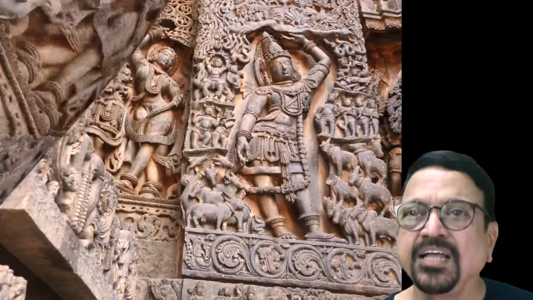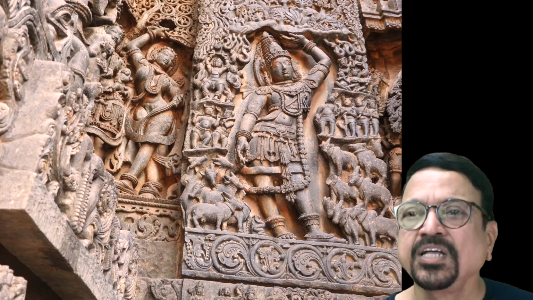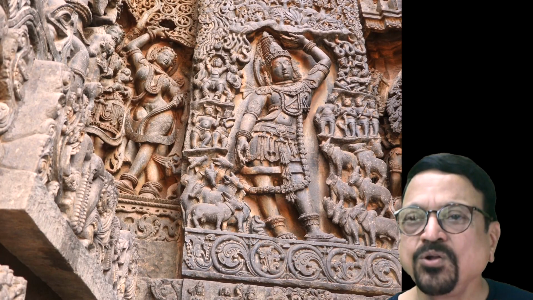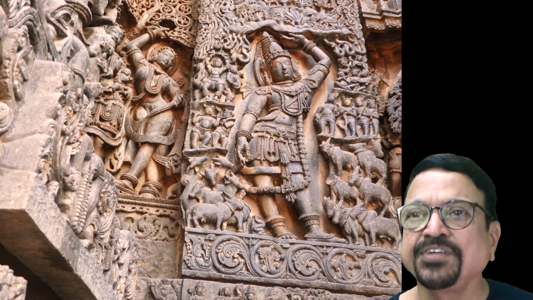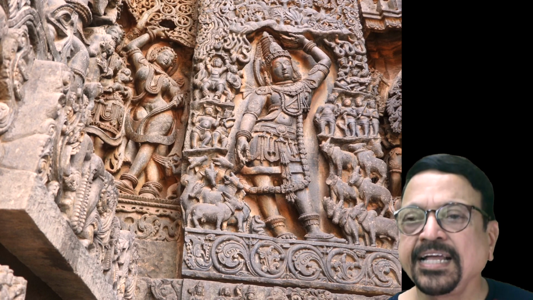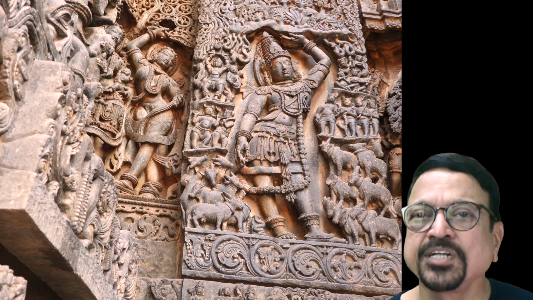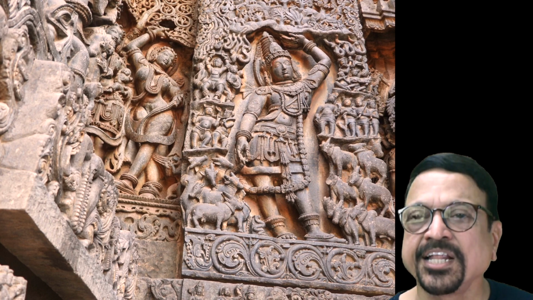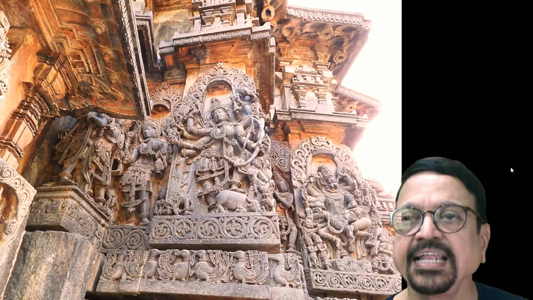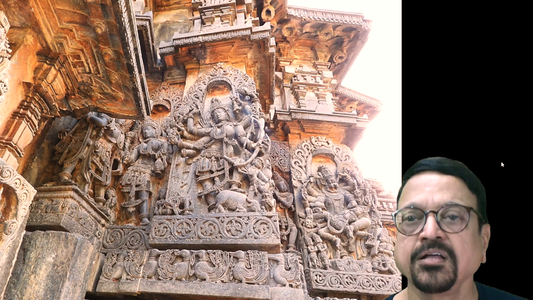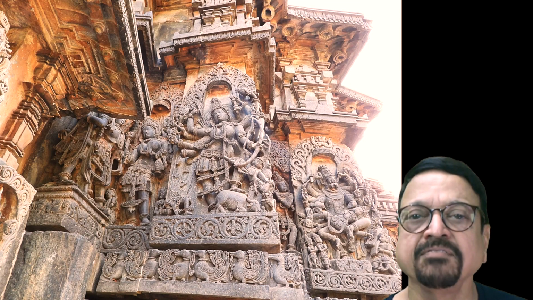When you see so many cows, it has to be Lord Krishna. And see, he is lifting a mountain. That is Govardhan. Look at the cows, they have come to the shelter. His friends have come to the shelter. And he has lifted the mountain to give them protection. We are seeing here again Goddess Parvati killing the buffalo demon, and also Ugra Narasimha.